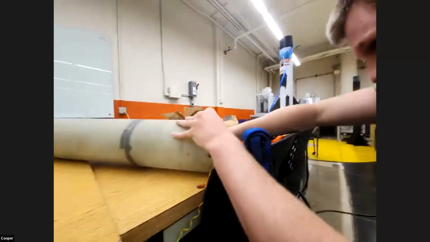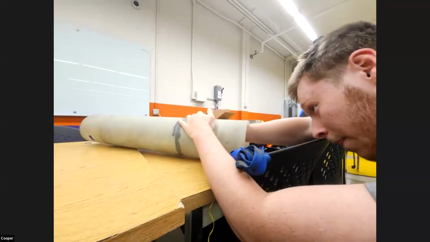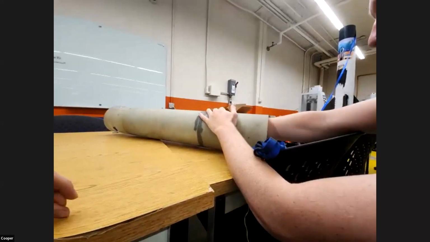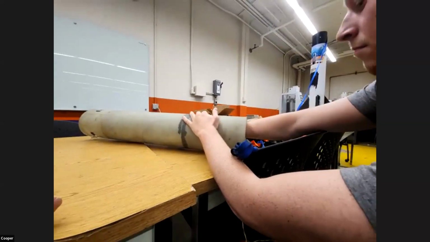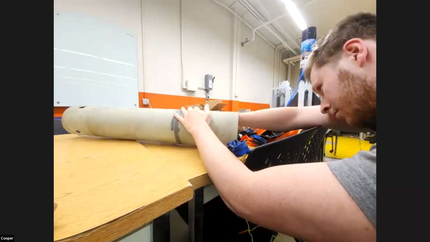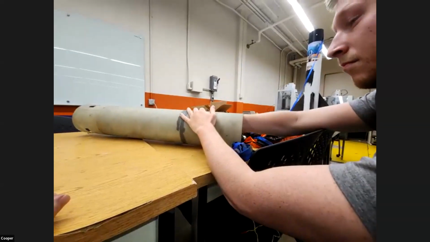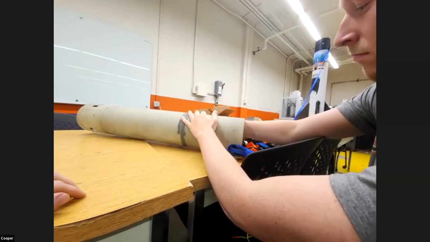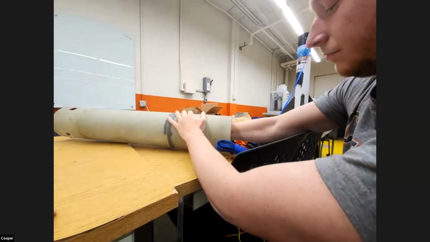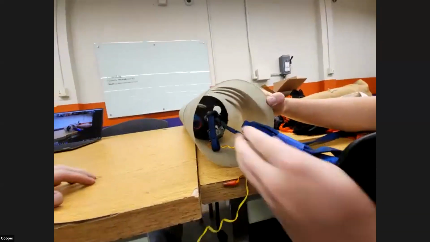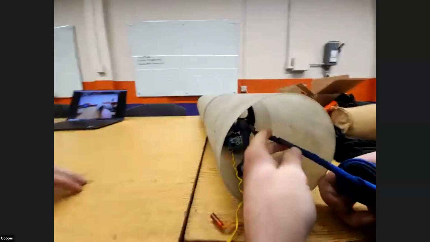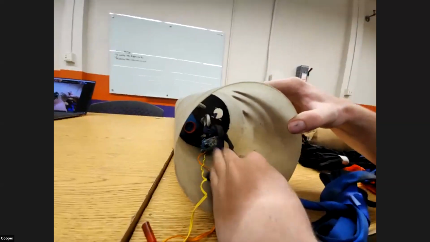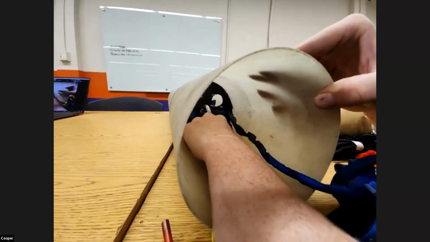If you want lock washers, Loctite, anything you can do to keep that thing from accidentally unscrewing, you need to plan for it. We would tie it in after we screw it in to prevent all this twisting, but to save time, we didn't do that today.